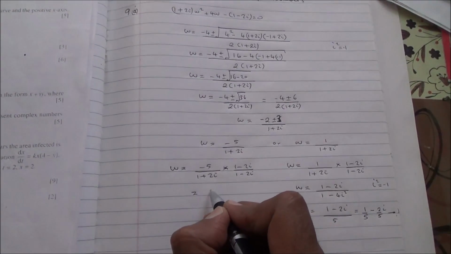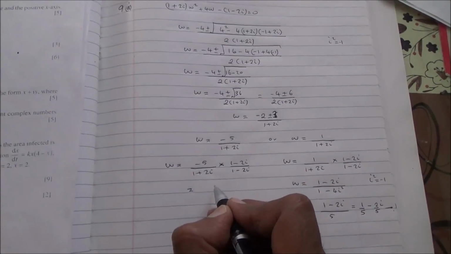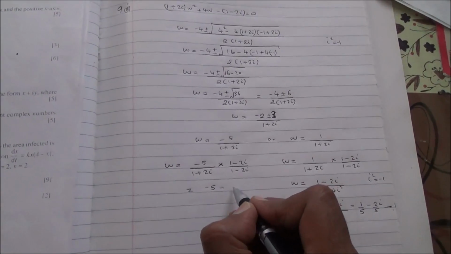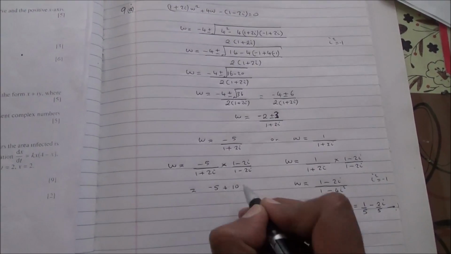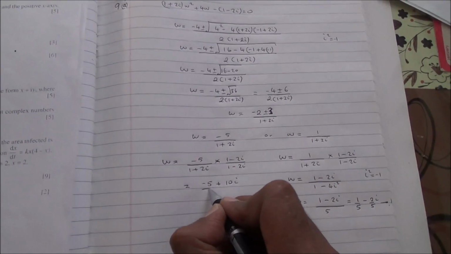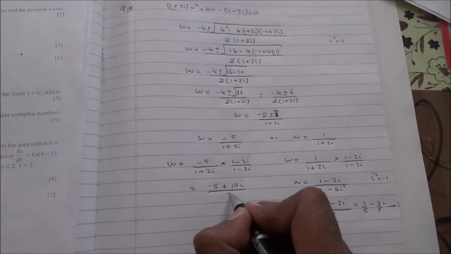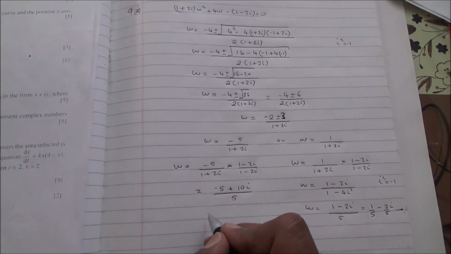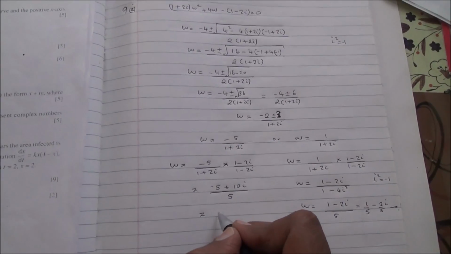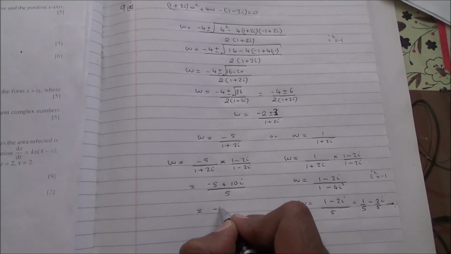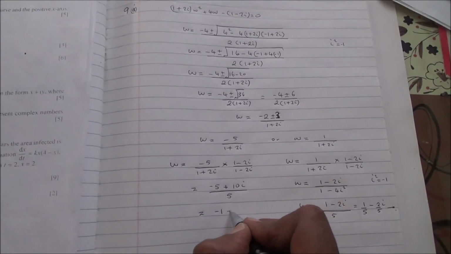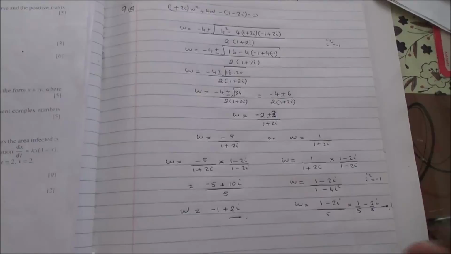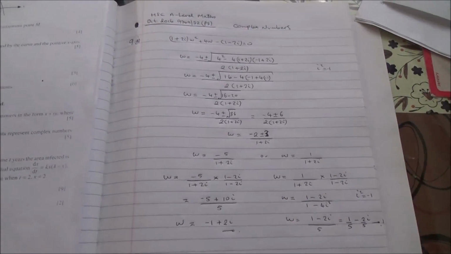Minus 5 times this whole expression is going to be minus 5, minus times minus becomes plus, plus 10i, all divided by the denominator we worked out and found to be 5. So minus 5 divided by 5 is minus 1, and 10 over 5 is 2, so plus 2i. There we are for the first part of the question.